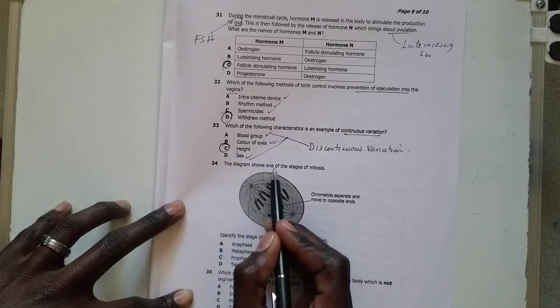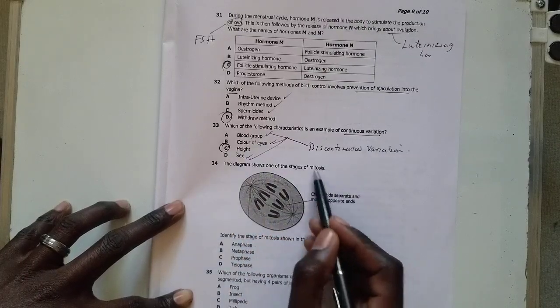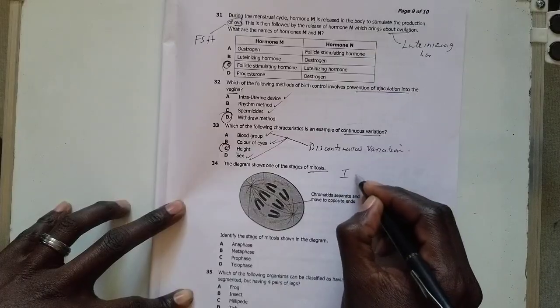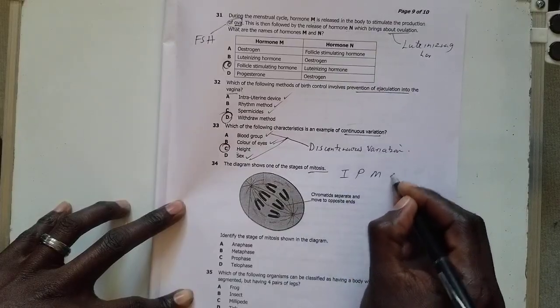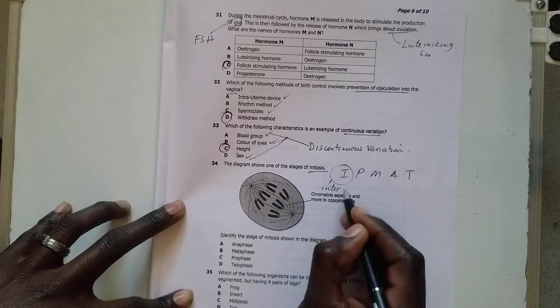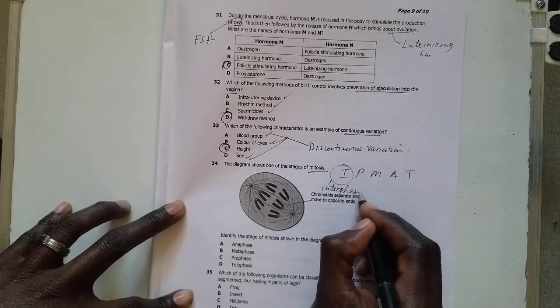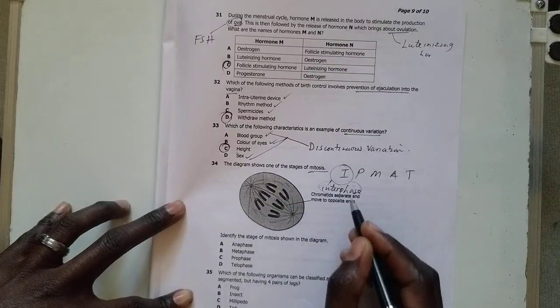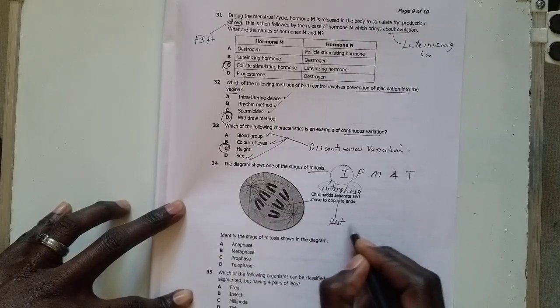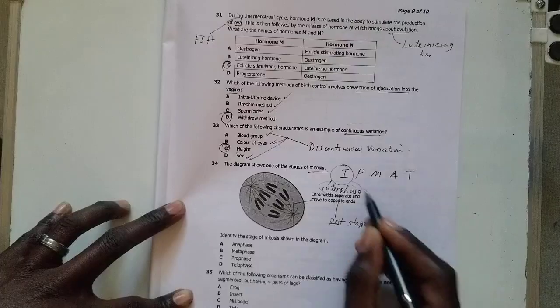The diagram shows one of the stages of mitosis. I love to remember the stages of mitosis as International Prime Minister Arrested and Tortured. This one is what we call interphase. It is normally not considered a stage of mitosis, but they say the cell is actually resting, so they call it the resting stage.